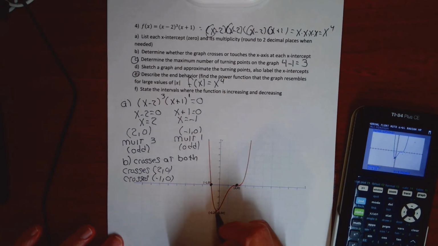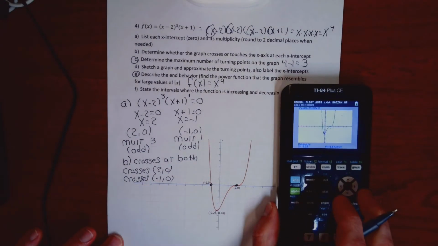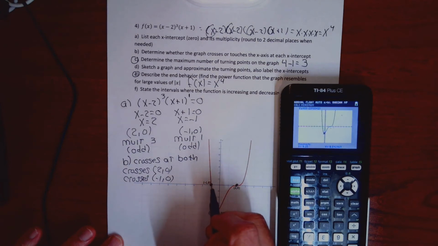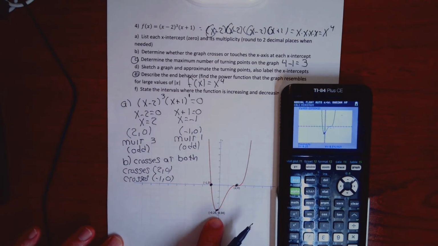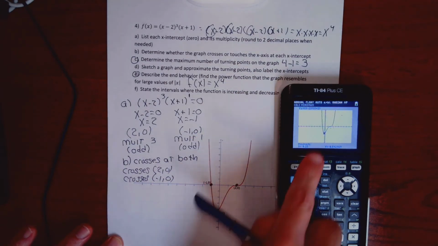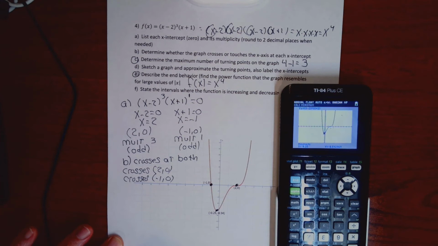Now on my graph, I plotted the x-intercept of negative 1, 0. I plotted the minimum point rounded to 2 decimals. I plotted the other x-intercept, and I just connect them with something that looks like my calculator. I can't graph very well by hand, so I cheated and had the graphs pre-set up so they would look better. But your graph doesn't have to be this nice.